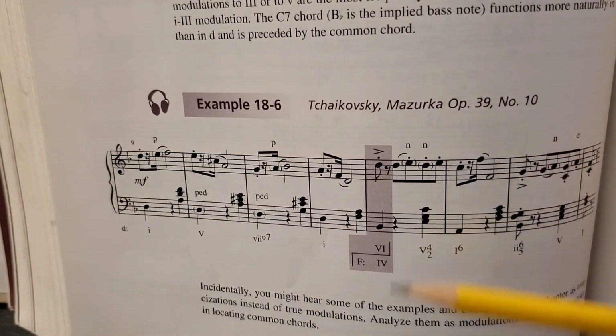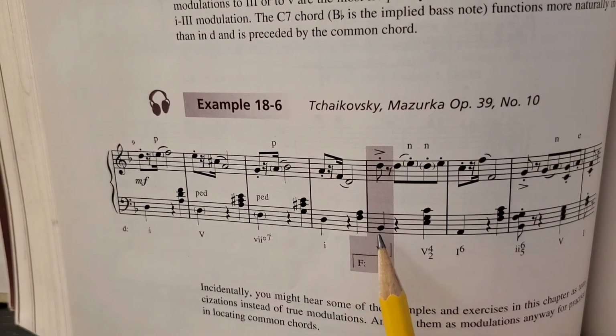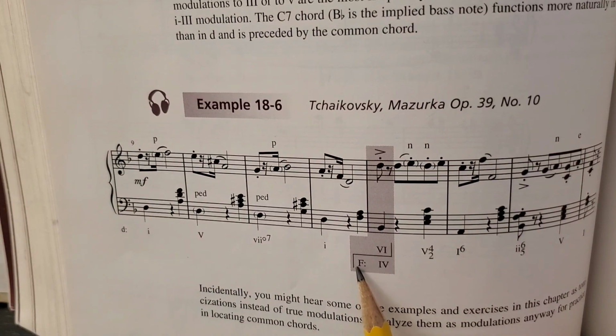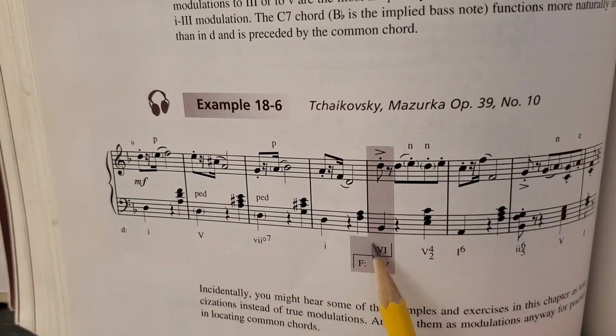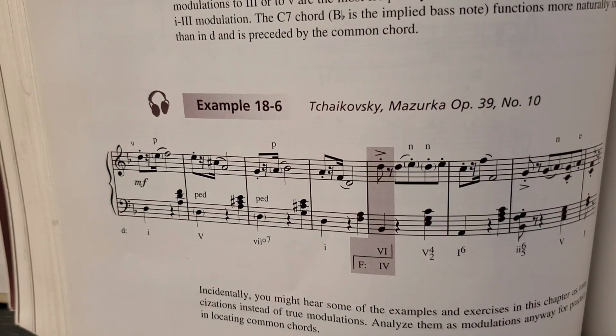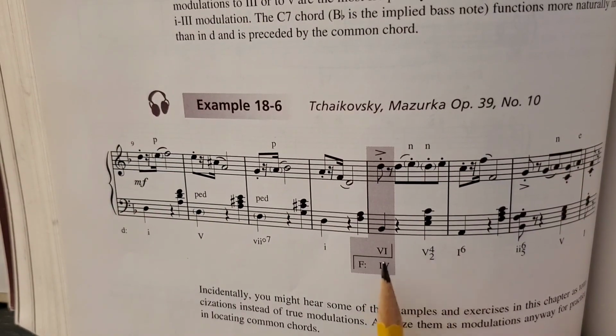6 becomes 4. By the way, sometimes books and theorists refer to this as a pivot chord because you can see that's really what it does, is it acts as a pivot point between the two keys. Of course, it's also a common chord because this B flat major chord occurs as a diatonic chord in D minor, but it also occurs as a diatonic chord in F major. 6 in D, 4 in F major. Again, it's really important to notice where the placement of that common chord is. It occurs typically right before the new dominant.